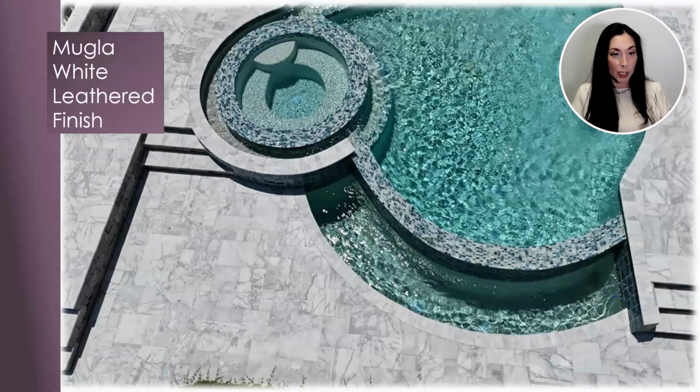Mugla white leathered finish. For more shades of white, continue on as Mugla white leathered marble presents itself with shades of gray that complement the accents of blue in the waterline tile as well as the watercolor.